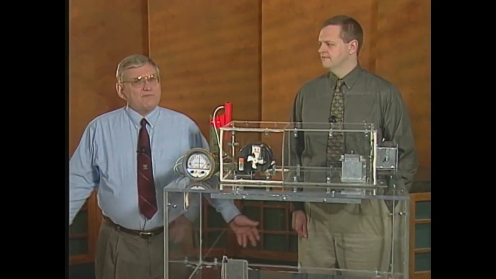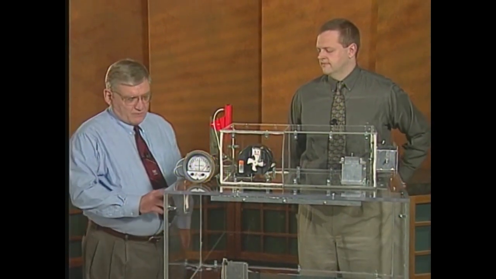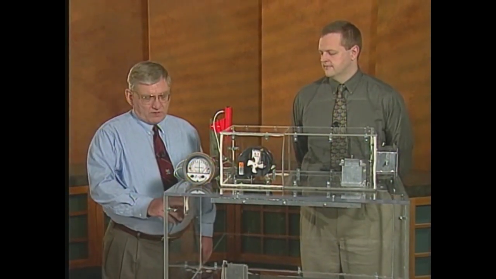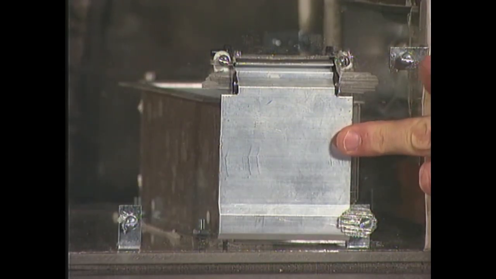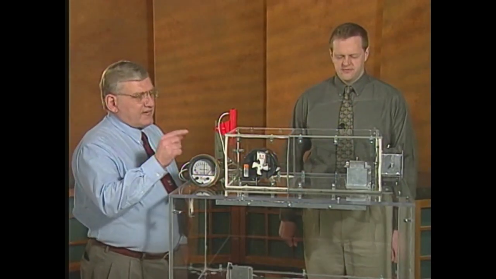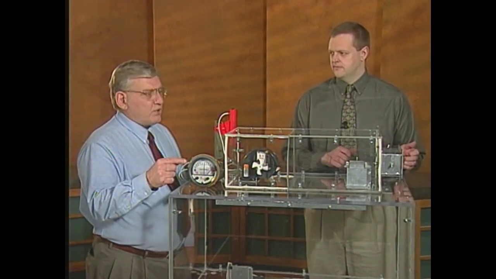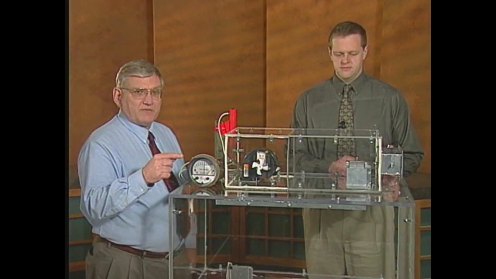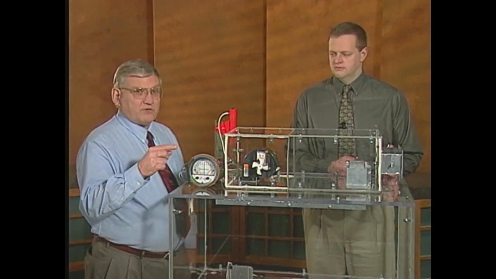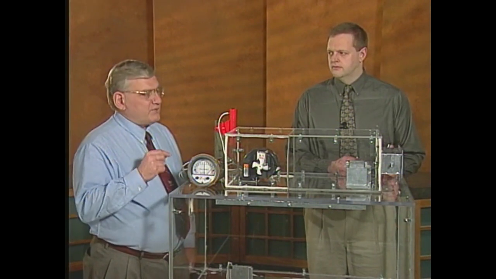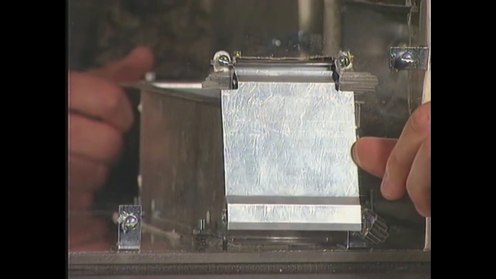Okay, Dennis, a demonstration of central barometric relief. We're going to take the barometric damper that was located in the sidewall of the building and move it over to the unit, calling it a unit-mounted central relief. Now that damper can be placed either upstream of the return air damper or downstream of the return air damper. For the purpose of this demonstration, we're going to put it downstream of the return air damper and show you the result. John, would you unlock the damper?